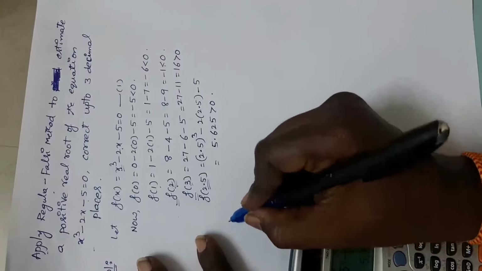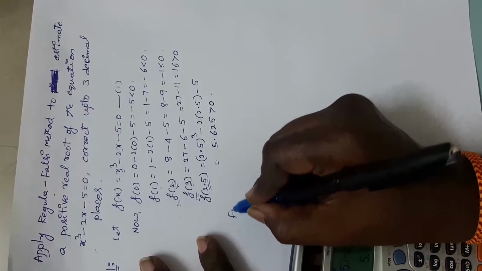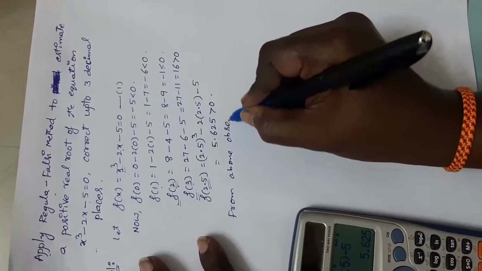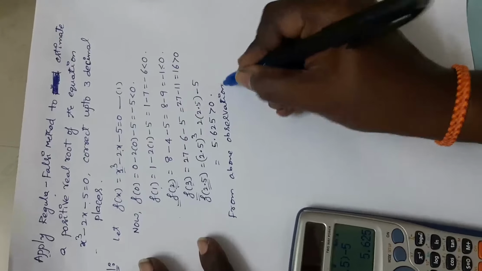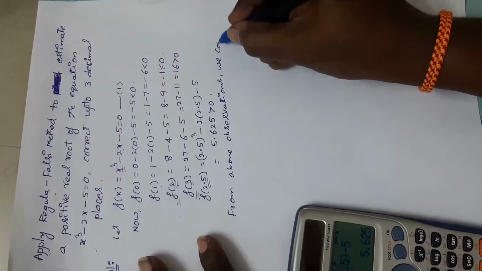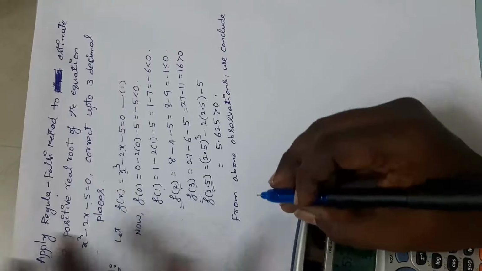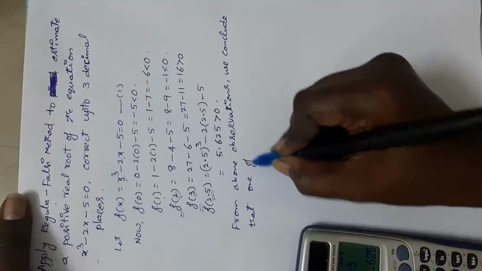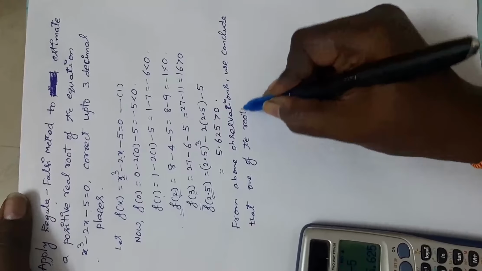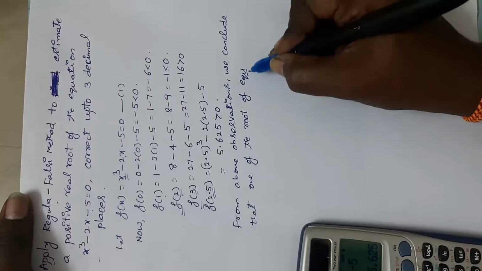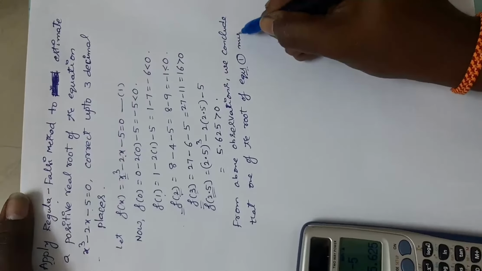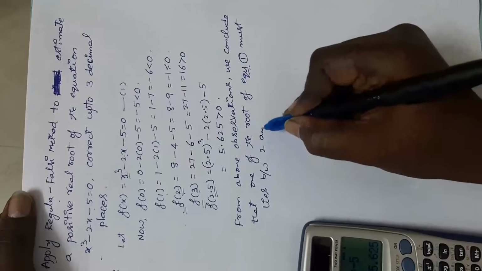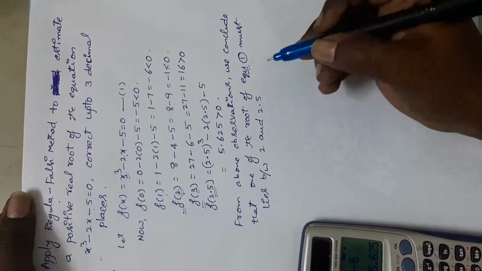So from the above observations, we conclude that one of the roots of the given equation 1 must lie between 2 and 2.5.